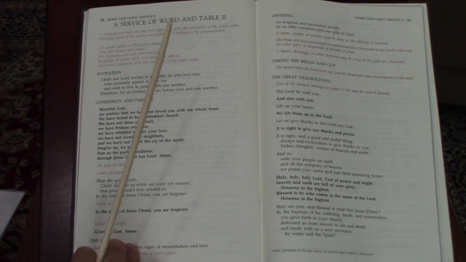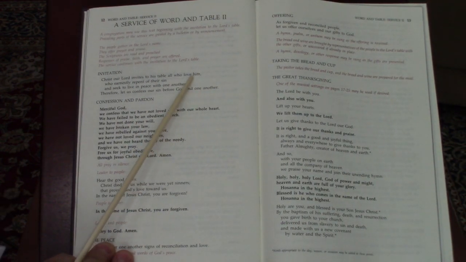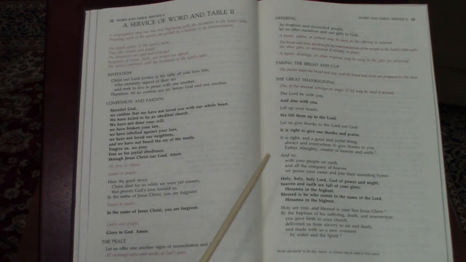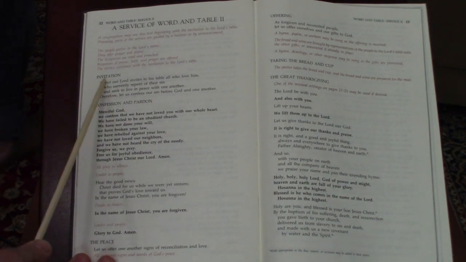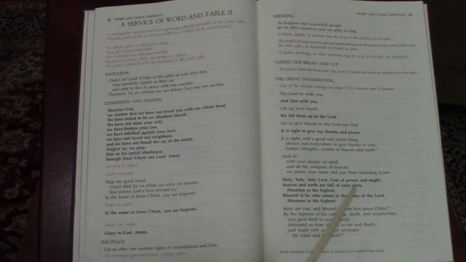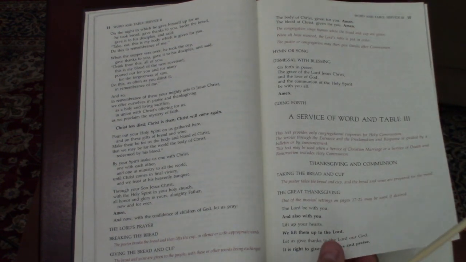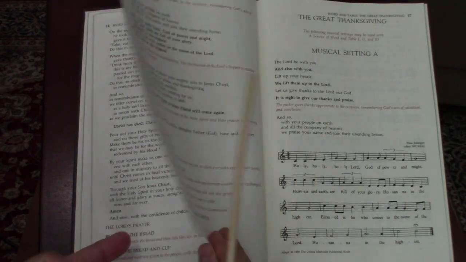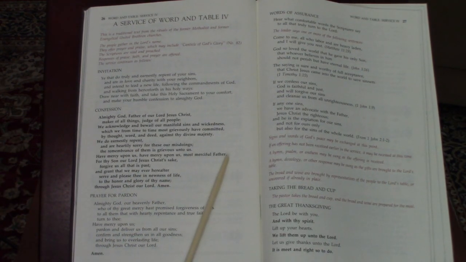So, we continue on to Service of Worship in Table 2. This is a shortened version of the Great Thanksgiving. It begins with the invitation. And you notice the asterisks of where it is shortened. The Service of Worship in Table number 3 is basically special texts or spaces given for marriage or death and resurrection. We will go to the last service of Word in Table number 4.